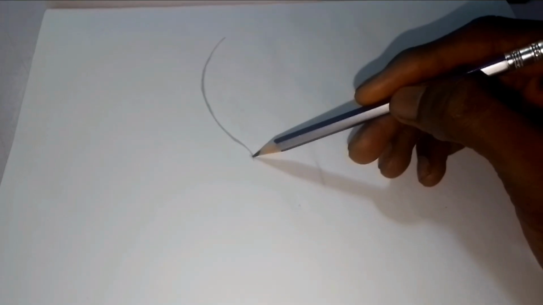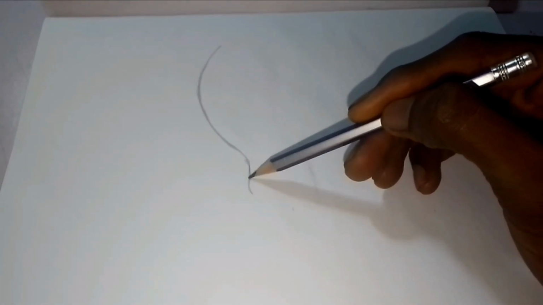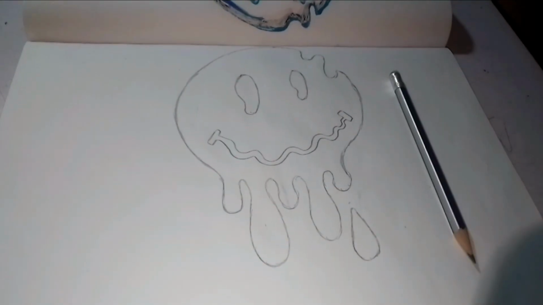So right here, we need to sketch down a very simple sketch, not compulsorily something very difficult. You need to sketch that right for the drawing. I'm using a smiley emoji, which is really simple just to sketch down.